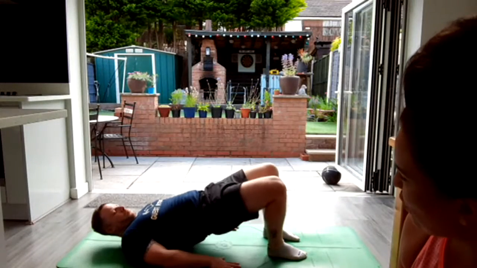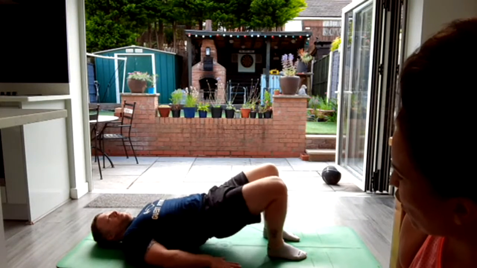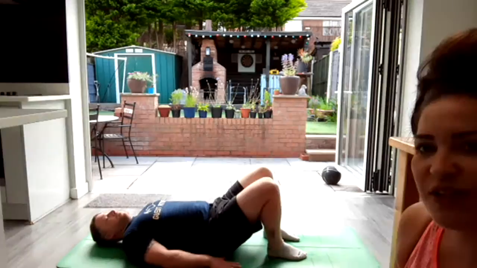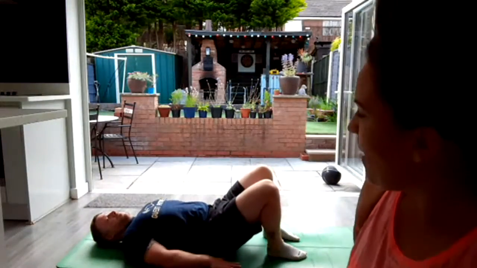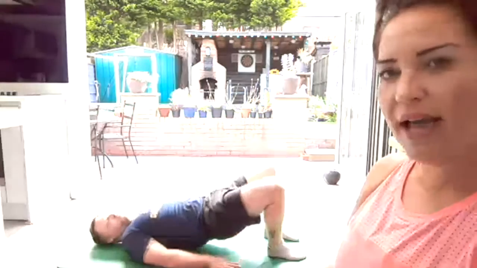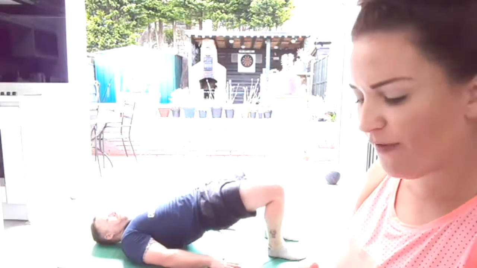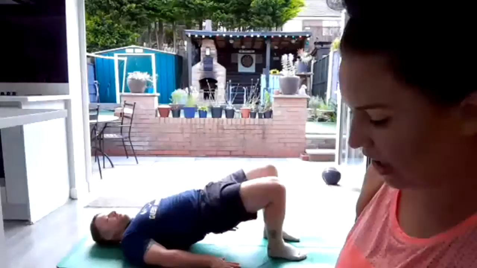Hip bridges. It's going to work your glutes. It's going to work your quads. You'll get something in the hamstring. But if you're keeping your core engaged, that's where you're going to get the benefit of this core strengthening class.